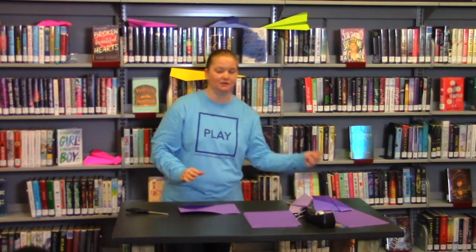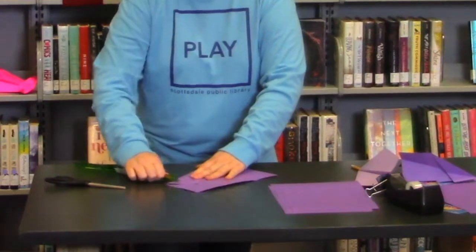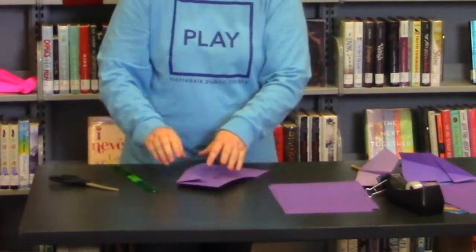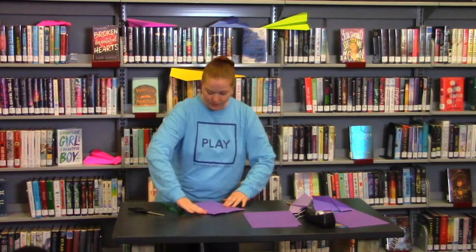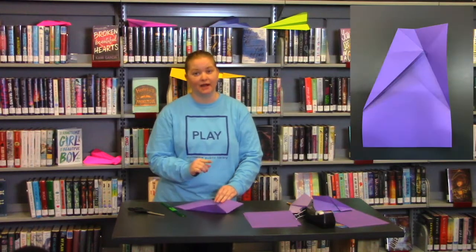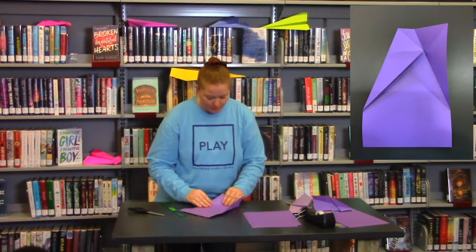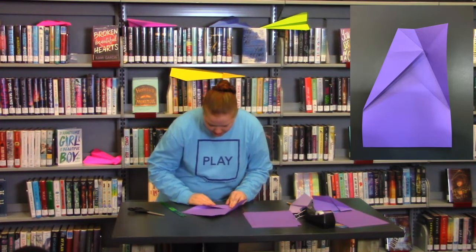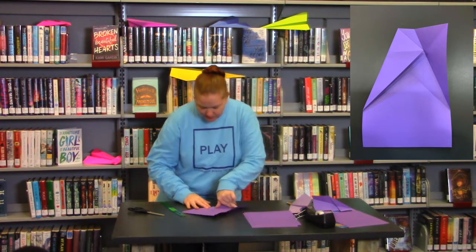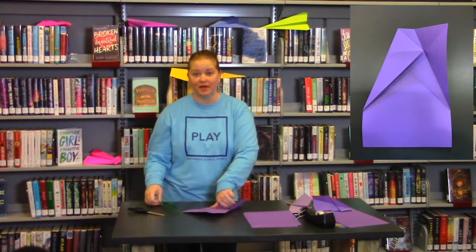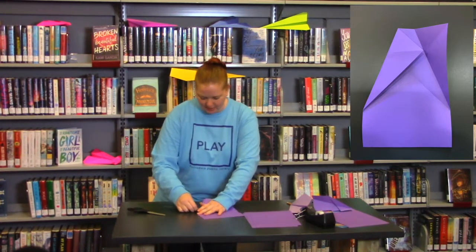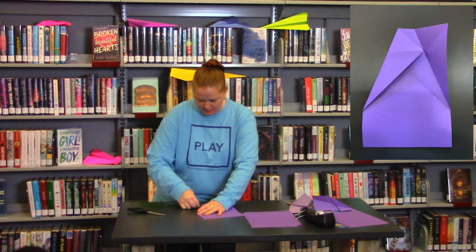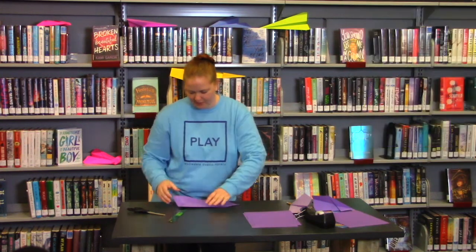We should be using our ruler or a library card if you have one handy to get these creases nice and sharp, okay? Same thing, other side. Remember, we want symmetry. We want it to be as even and as close to symmetrical as we can make it. That's going to help our plane fly really well.